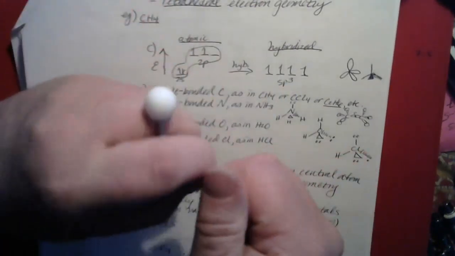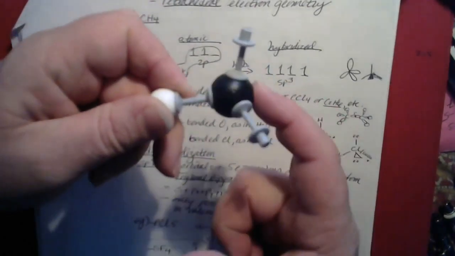Also, a single bonded chlorine could be considered to be tetrahedral and is sp3 hybridized, like in HCl. And you can represent that just by taking off another hydrogen and having 3 lone pairs on the chlorine. Now the black atom would be the chlorine, and the white one would be the hydrogen, and you have 3 lone pairs on the chlorine arranged like they were in a tetrahedron, and the 4th electron region would be the bond. And so the chlorine in HCl also has a tetrahedral electron geometry. Okay, so that's some examples of sp3.